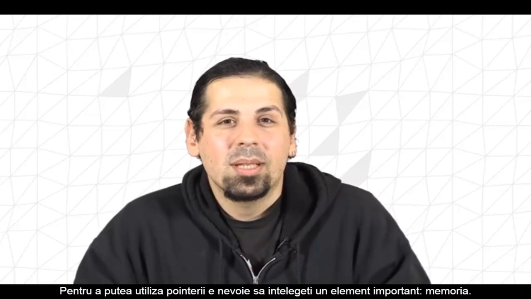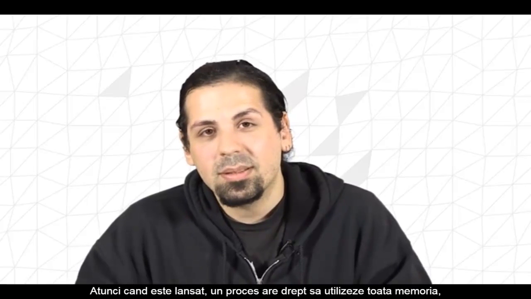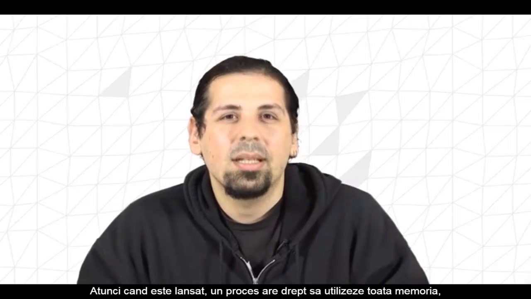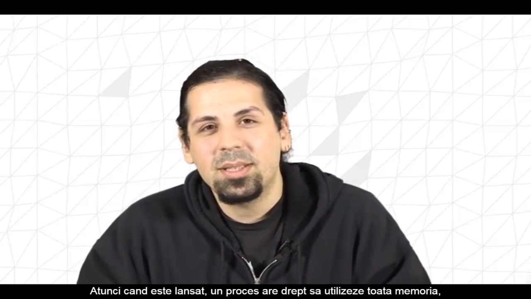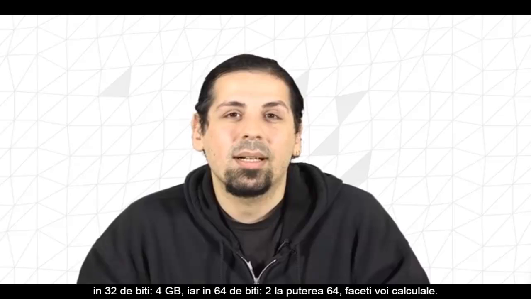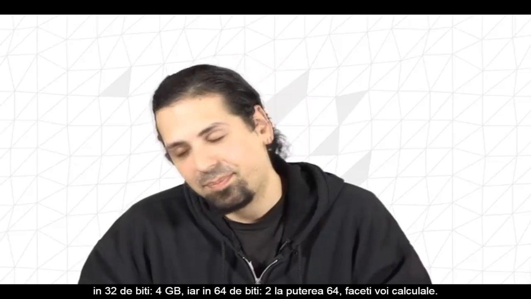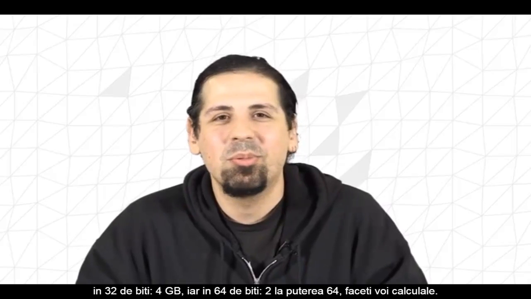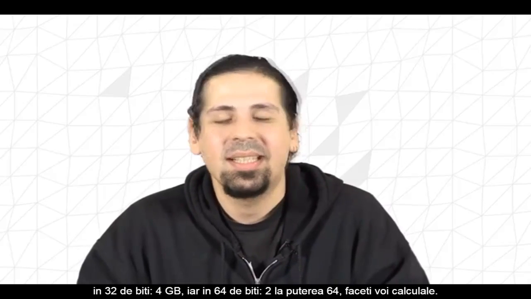In order to use pointers, you need to understand something important first. That something is memory. When a process is launched, it has the right to virtually have all the existing memory. With 32 bits, we'll be at 4 gigs, and with 64 bits, we'll be at much more. I don't know the numbers by heart, but it's 2 to the power of 64. There, you do the maths.